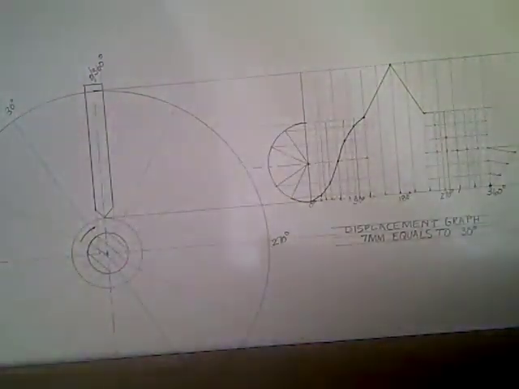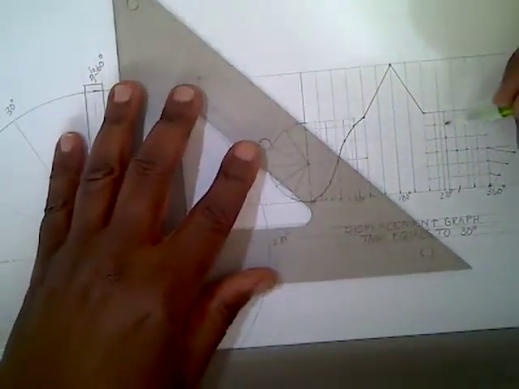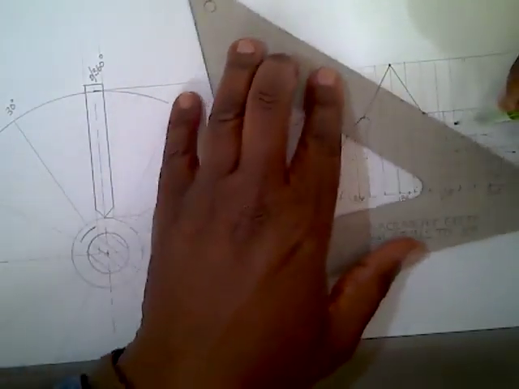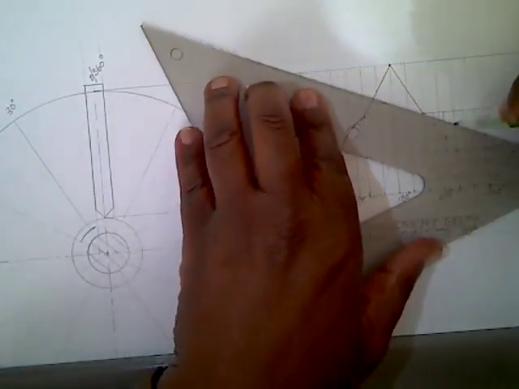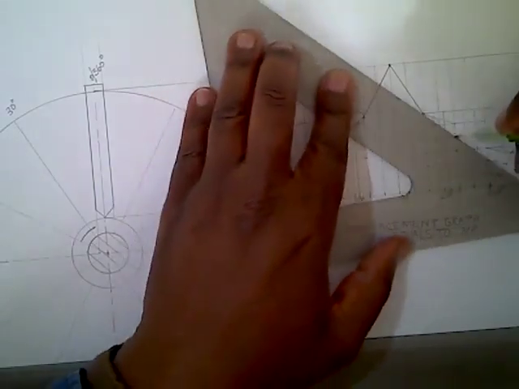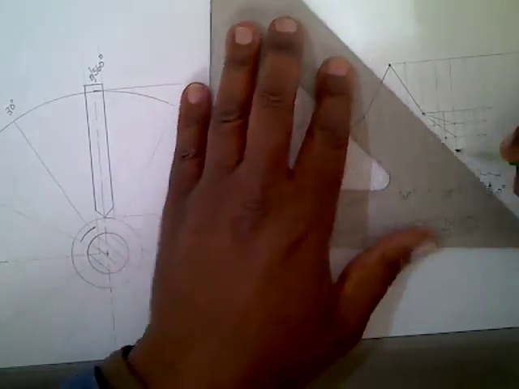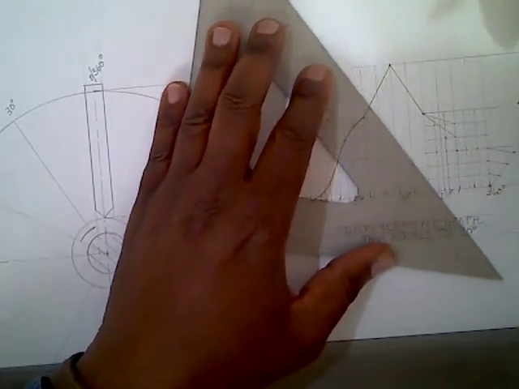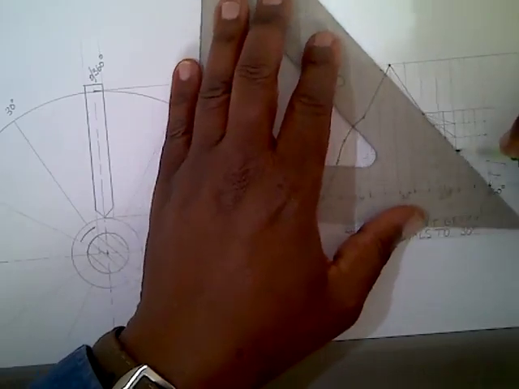Okay, before I use a pen, I will do this. From here is the center. This one from the corner there, I will take it to the center. That one to the center. That one to the center.